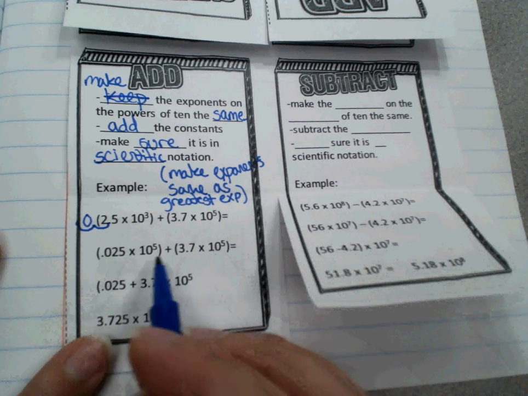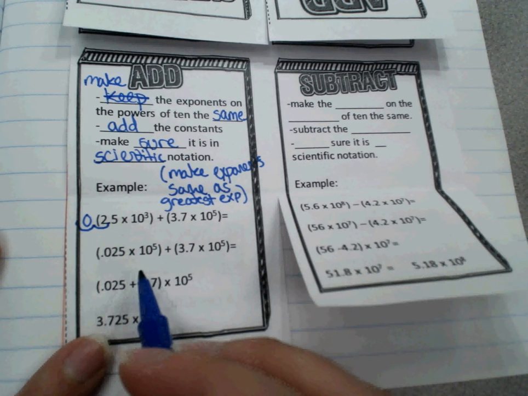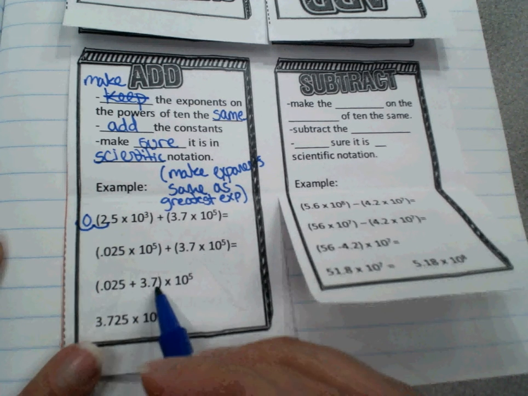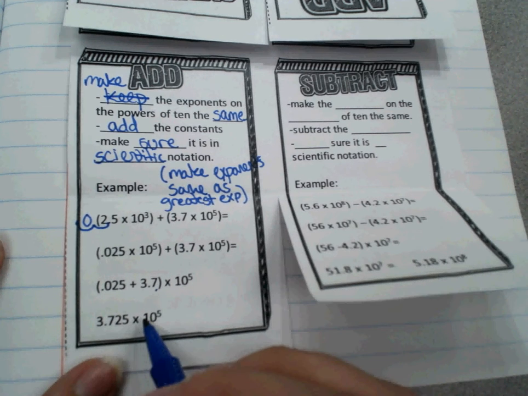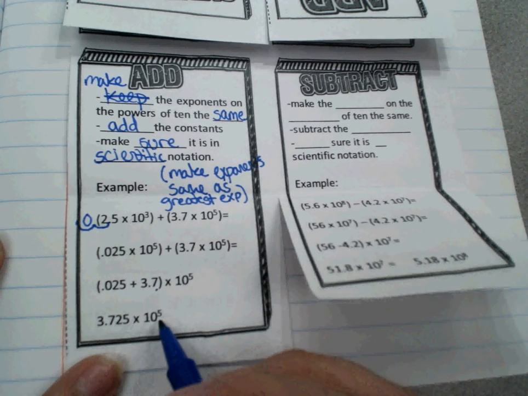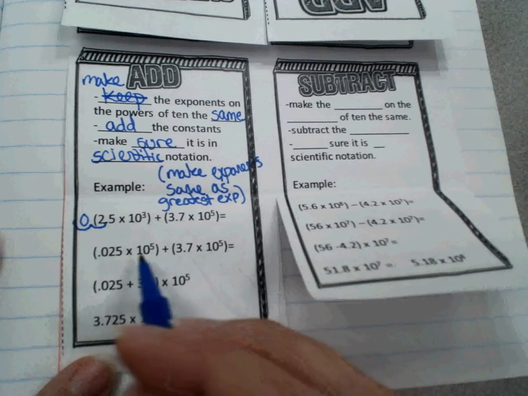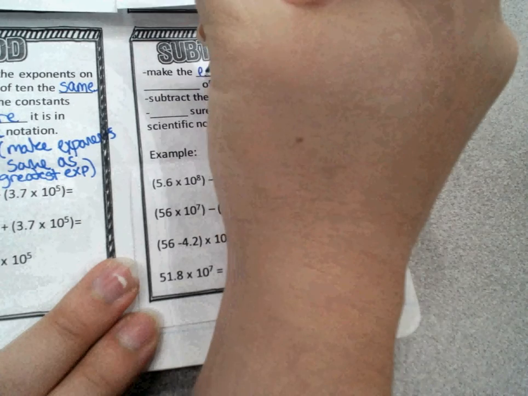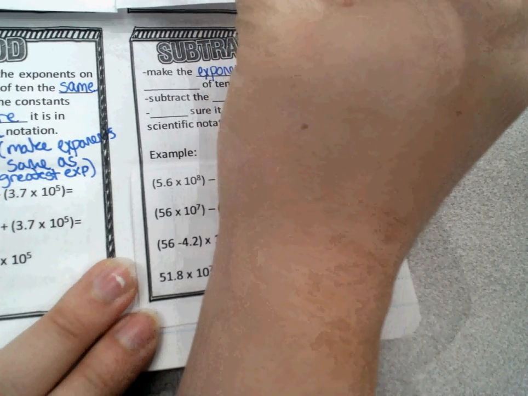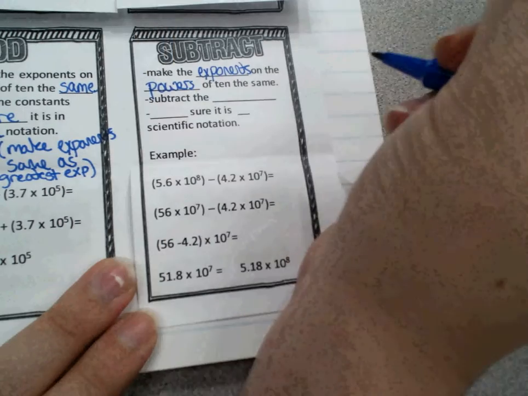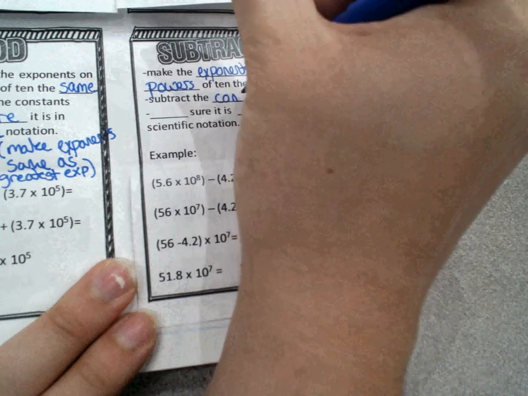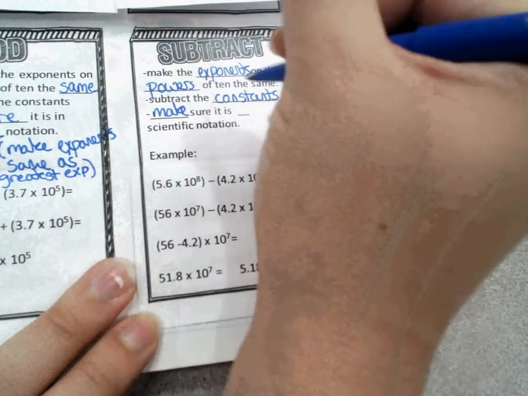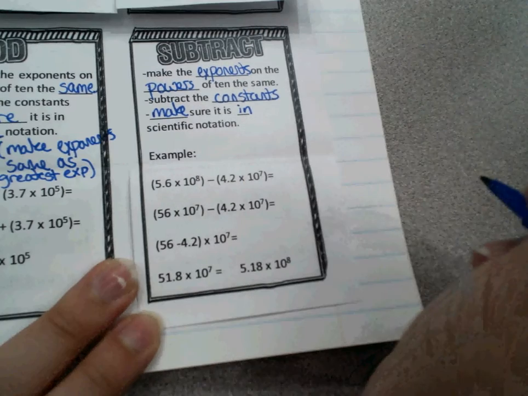Now that they're the same, we can just add these numbers. So they add 25 thousandths plus 3 7/10, and they write that here, and they get this. And then you just keep whatever the exponent was, times 10 to the fifth, whatever it was when you made them the same. Same thing with subtraction. So you make the exponents on the powers of 10 the same, and then you subtract the constants, and then just make sure it is in scientific notation.